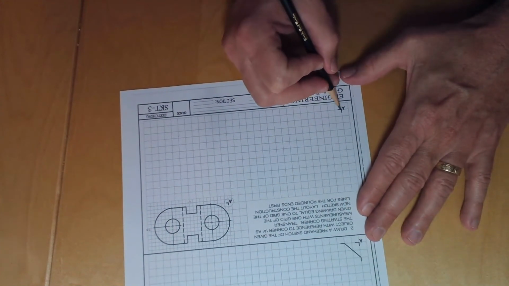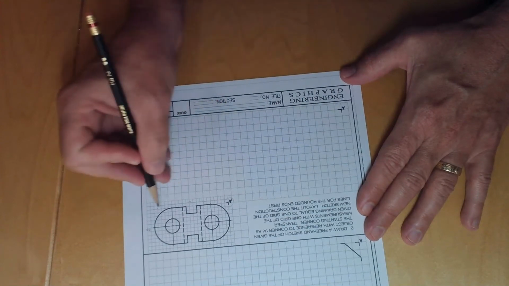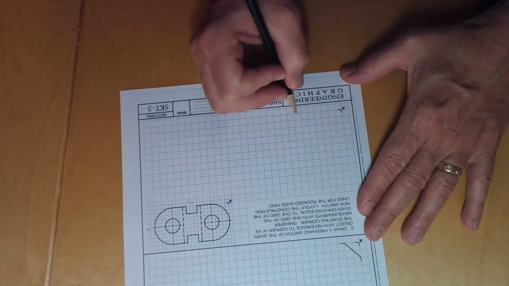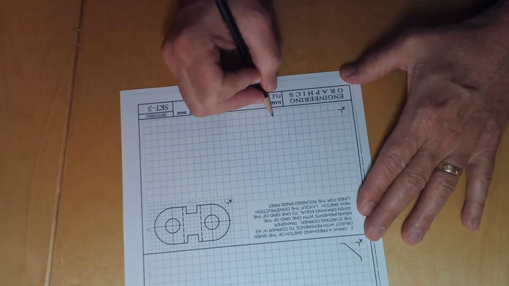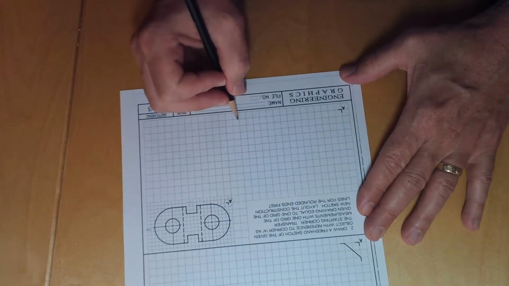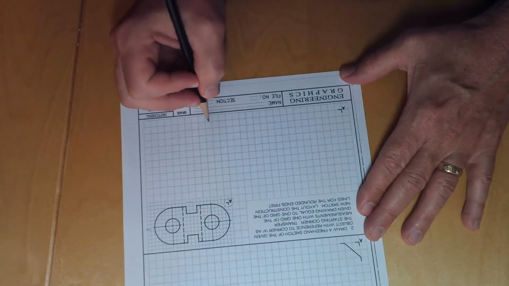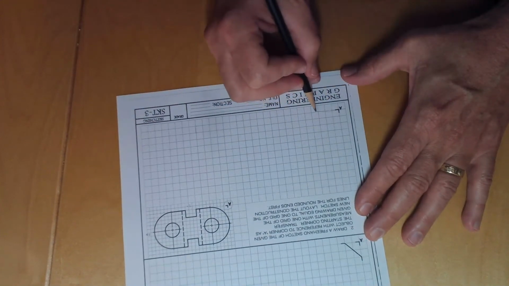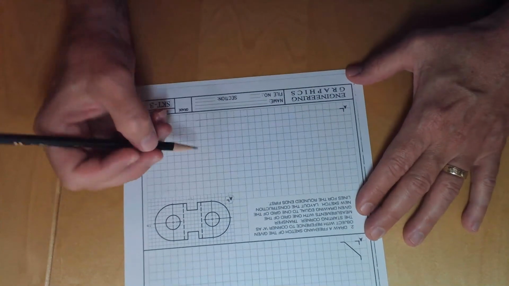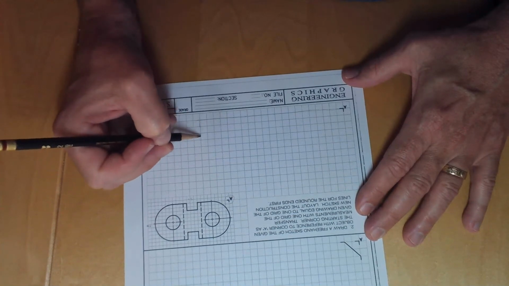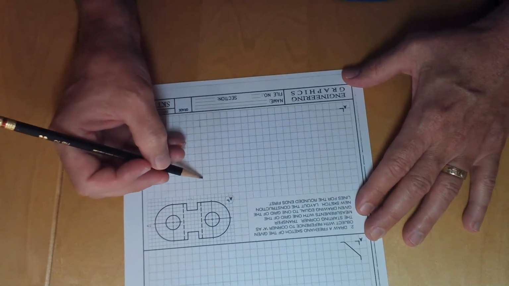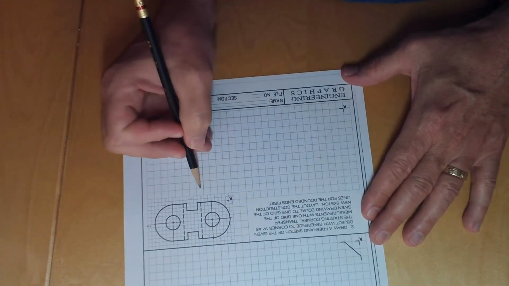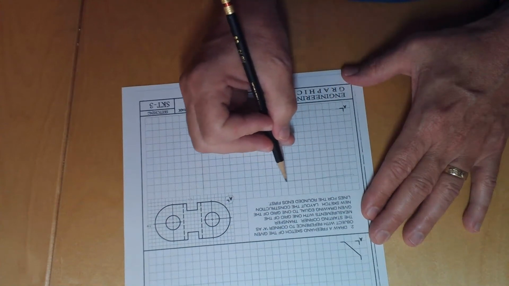If I'm starting in this corner, and that's where I started my 21 and my 10, 1, 2, 3, 4, 5, 6, 7, 8, 9, 10, 11, 12, 13, 14, 15, 16, 17, 18, 19, 20, 21, right here. So I can lay out my construction weight line right here, and then going up 10, 1, 2, 3, 4, 5, 6, 7, 8, 9, 10, right here. Right away, I'm going to go ahead and frame this in.